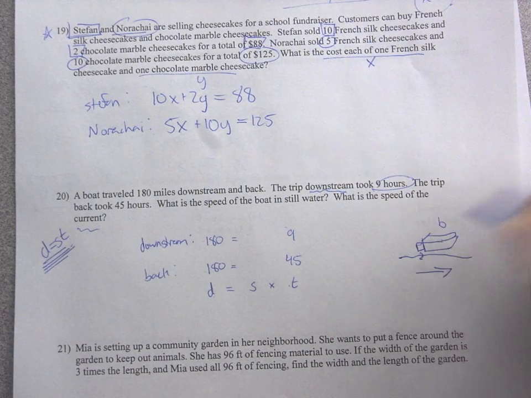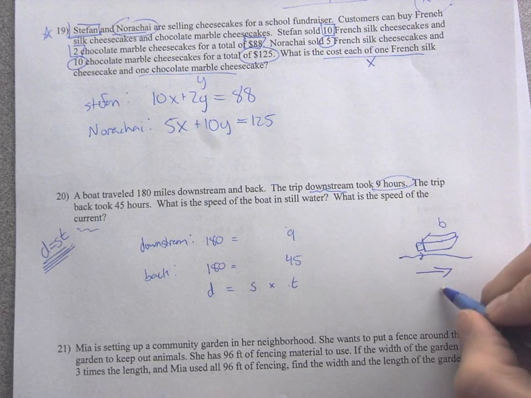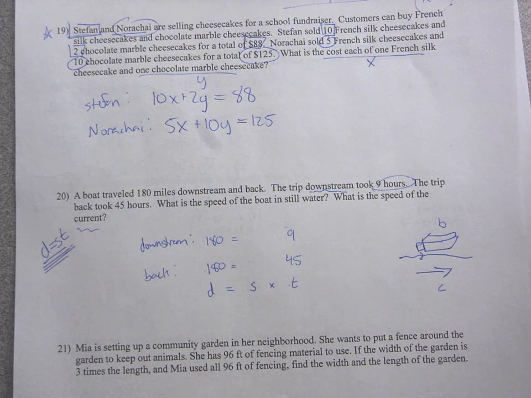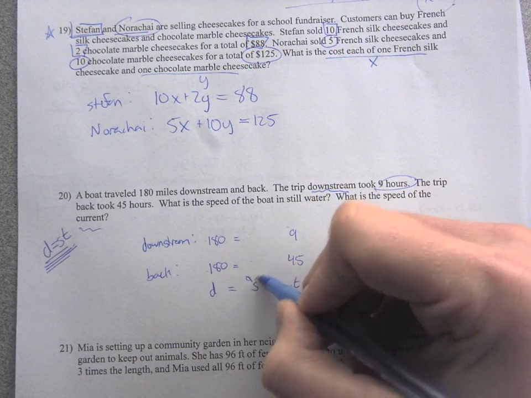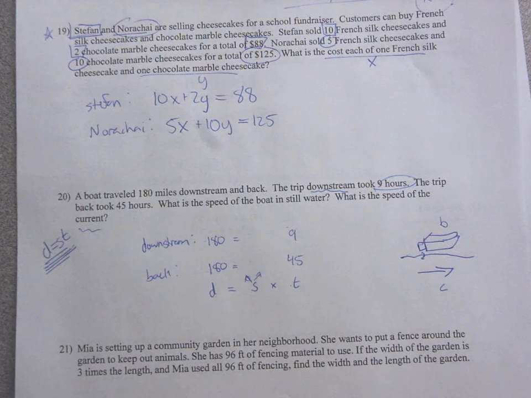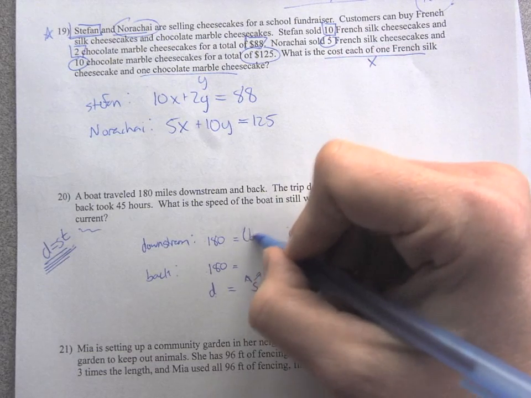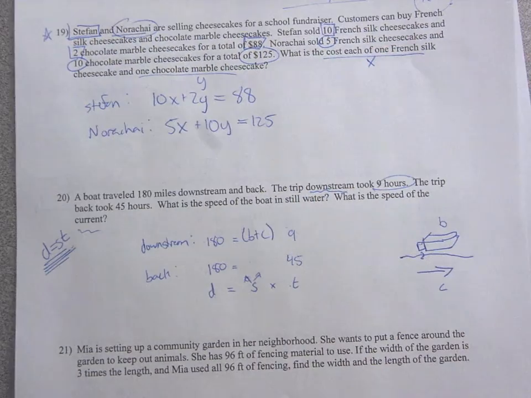So there's the speed that the boat can go by itself, and then there's the current speed of the water. And if you're going downstream, they're working together. So speed actually gets broken up into two pieces because there's two different kinds of speeds we're talking about. We're talking about the speed of the boat and the speed of the current. Downstream, like I said, they're working together, right? B plus C.